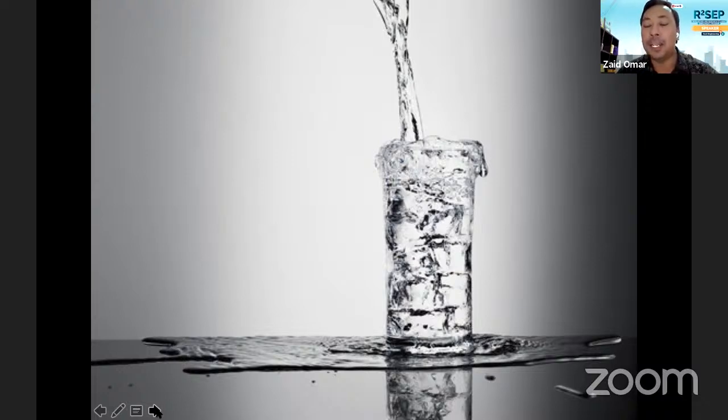Now, the problem with this is that imagine you have an empty cup, and you have a bottle full of water. This bottle filled with water is you as the speaker. The water is the knowledge that you want to impart to the audience. And the empty cup is the audience. So what you do is you fill the cup with water. You're giving the audience knowledge with your talk, with your content. And as you fill the cup, from empty, it goes half full, it goes full, and it spills to the floor, to the ground.